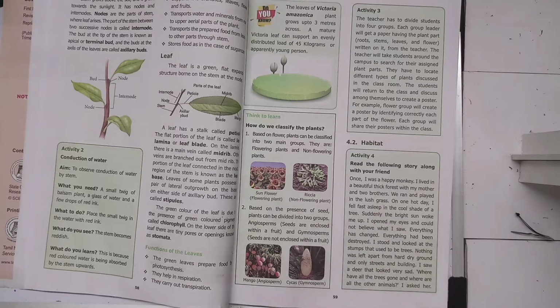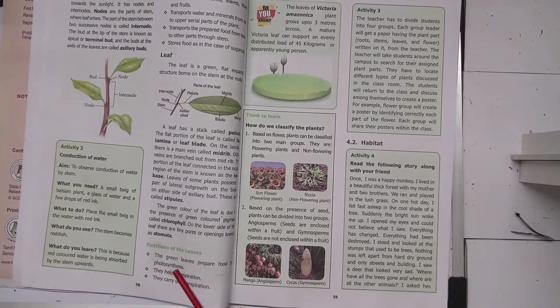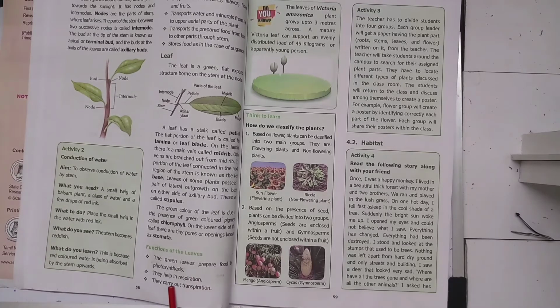Preparing food in the presence of sunlight is called photosynthesis. So that is one of the functions of leaves. அதாவது தாவரங்கள் தங்கள் சொந்த உணவை தாங்களே தயாரிக்கும். ஓகே, அதுக்கு பேர் தான் photosynthesis. They help in respiration. சுவாசித்தல்.